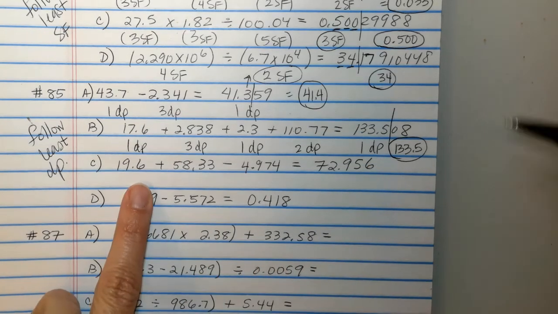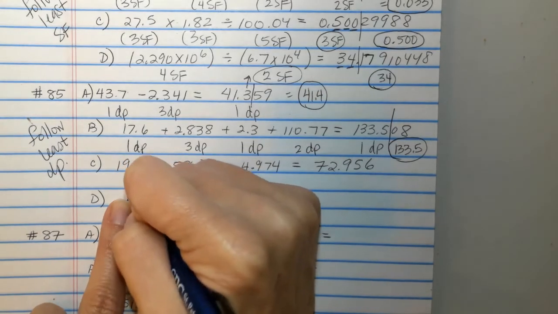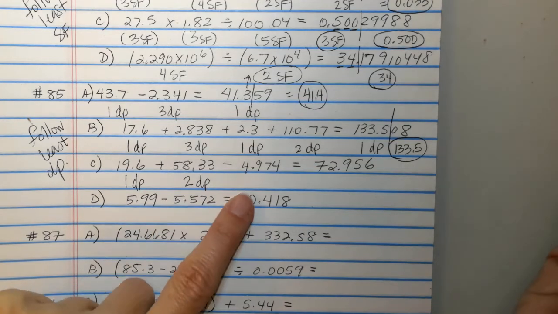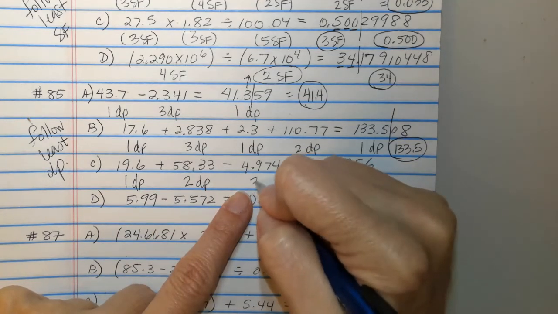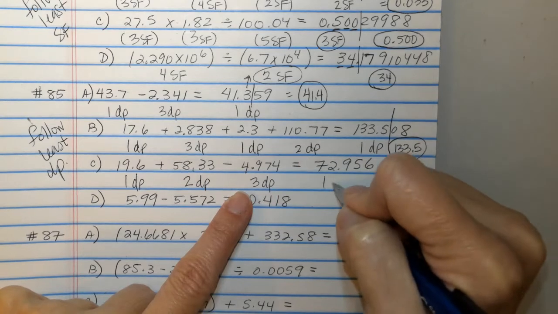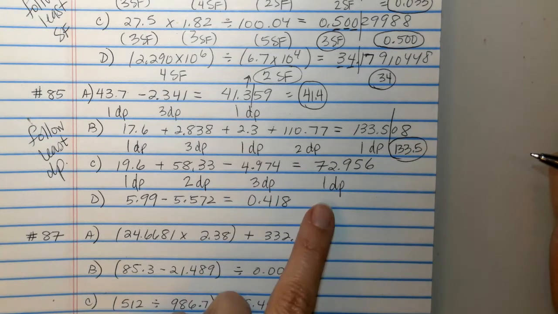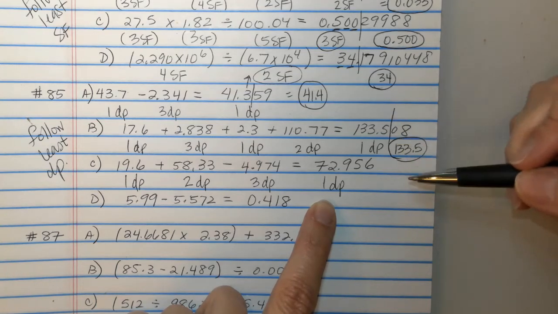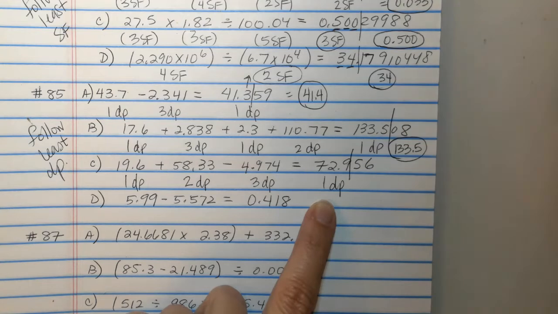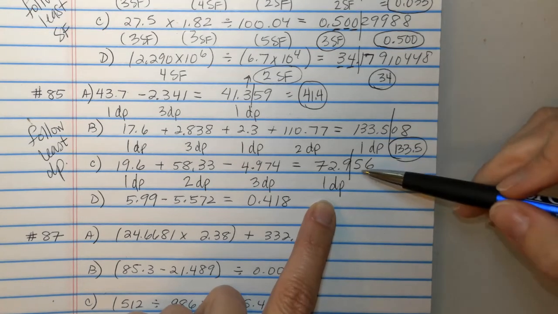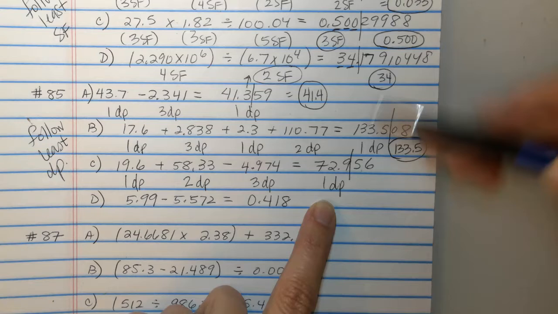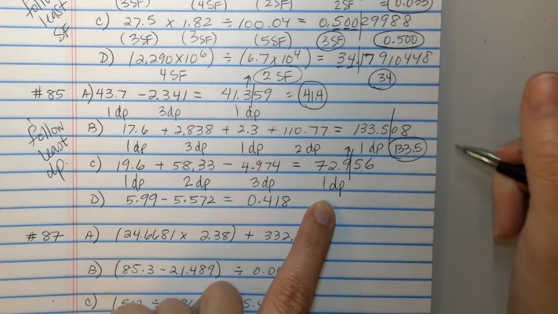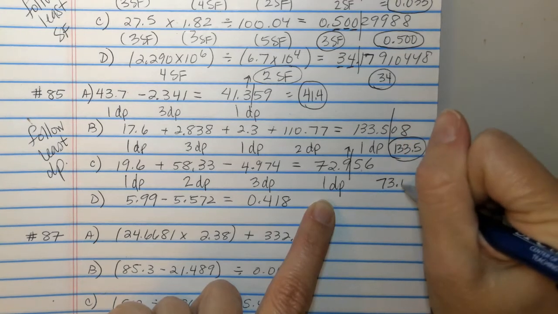For exercise C, 19.6, 1 decimal place, added to 58.33, 2 decimal places, minus 4.974, which has 3 decimal places. So my answer here has to only go to 1 decimal place, right? So this is a little bit harder, 72.956. If we cut off after the 9, 72.9, what we're cutting off is 5 or greater, so the previous digit has to round up. And the way I think about it, the 9 rounds up to a 10, right? So 72.9 would round to 73.0.